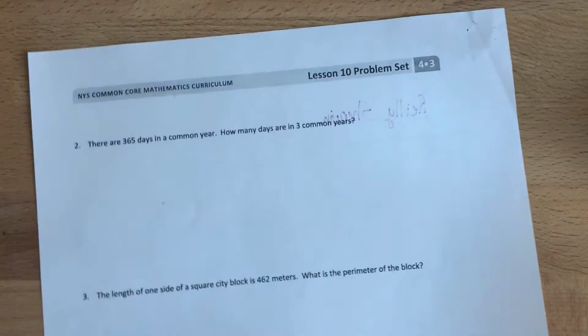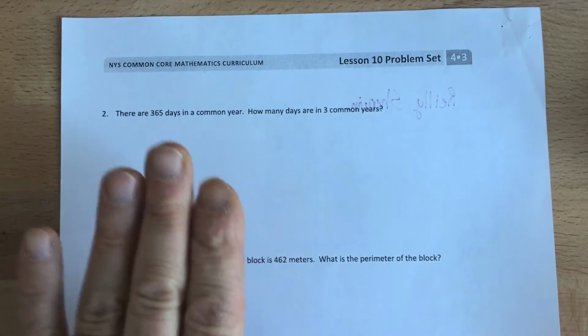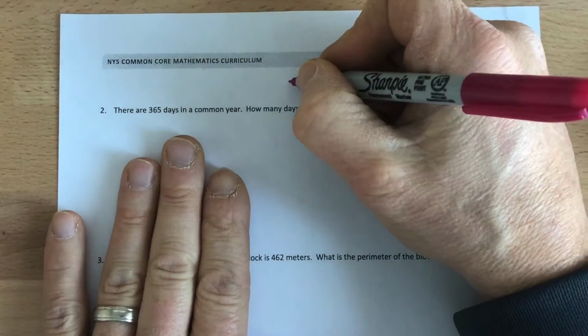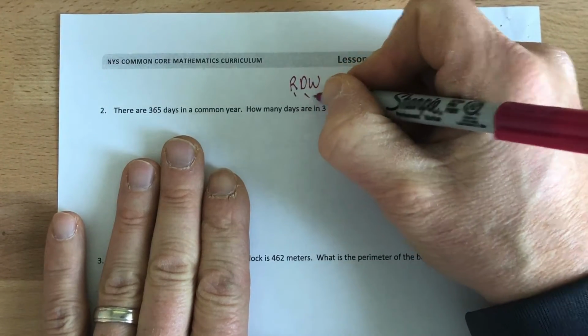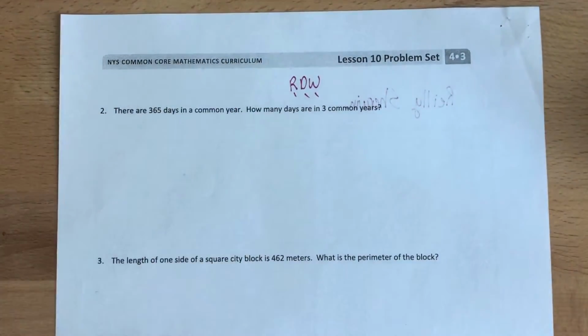And then on the back, I want to make sure that when you read these problems, you show your work. I want you to try to do the RDW process, which is the read, draw, write. All right, you read the problem, you draw out what needs to be done, and you actually write out the math and then write your answers in a complete sentence, okay?